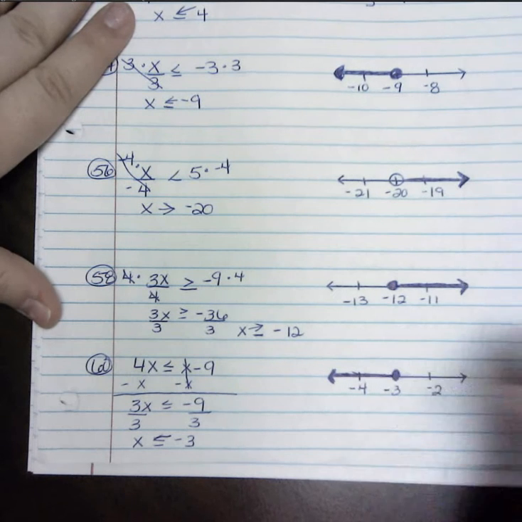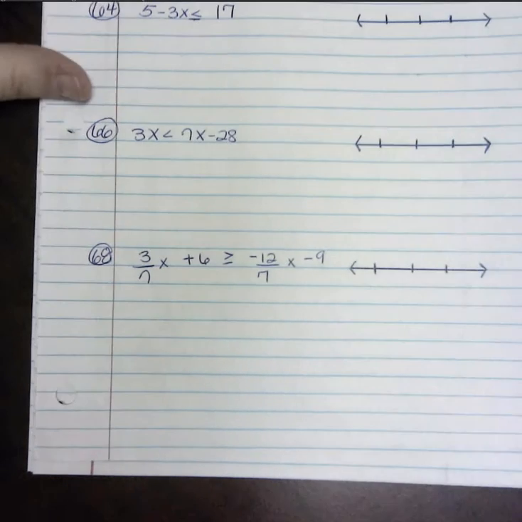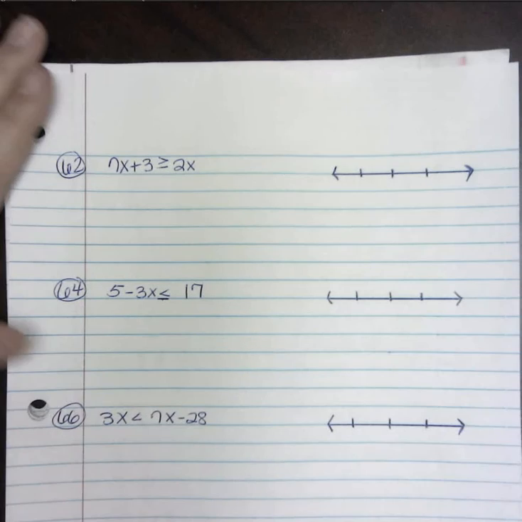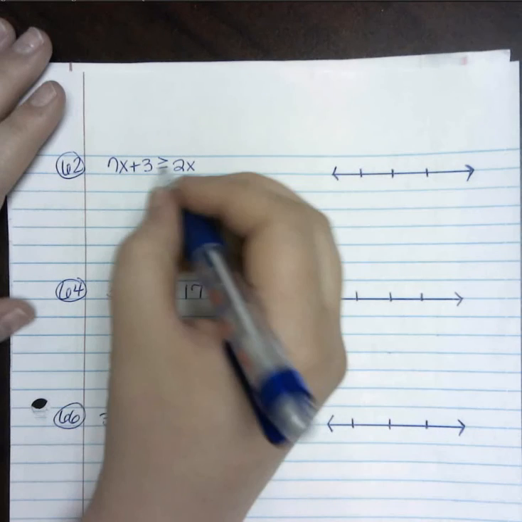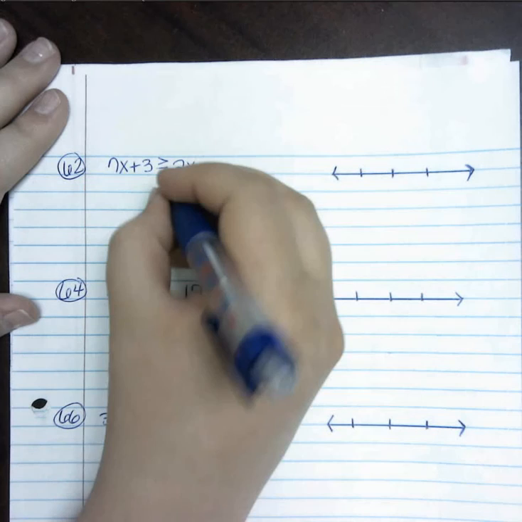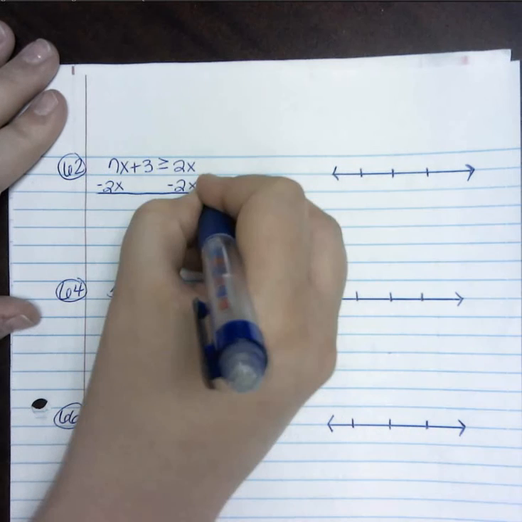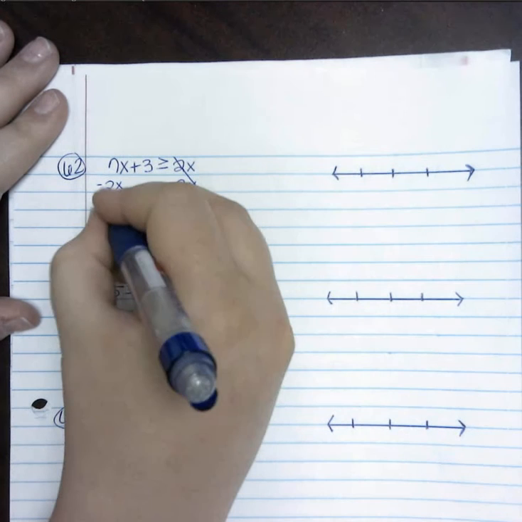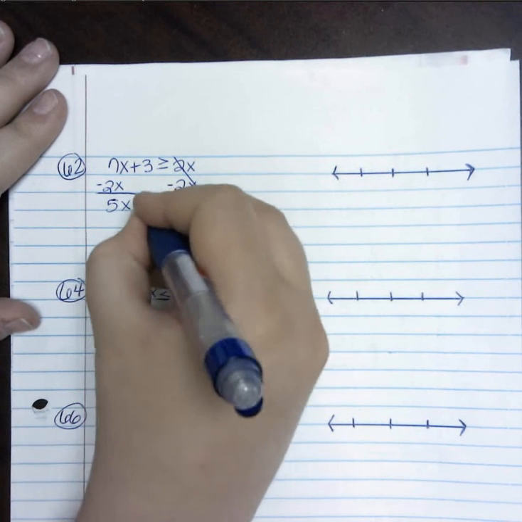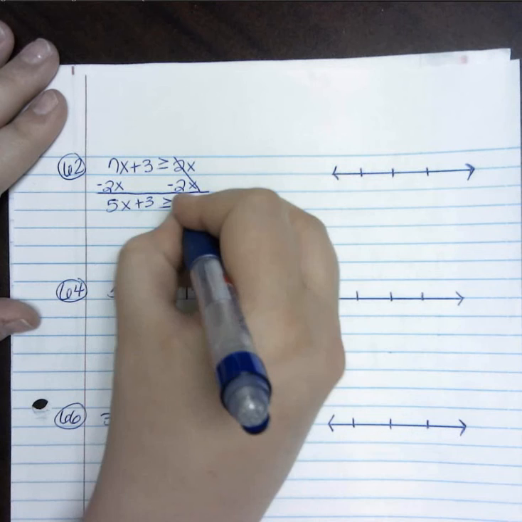Okay. Number 62, I'm going to move my 2x over to the left side because it's my smaller x. So I'm left with 5x, bring down your 3, is greater than or equal to 0.